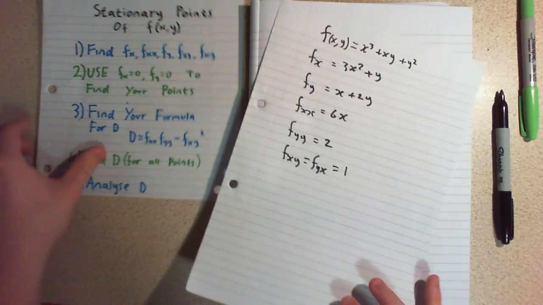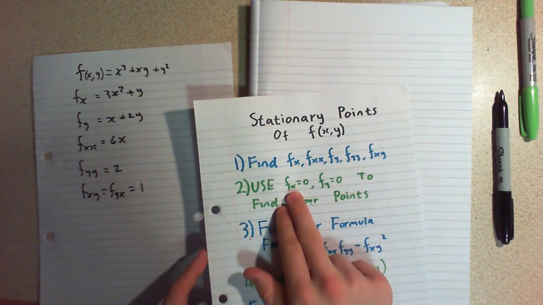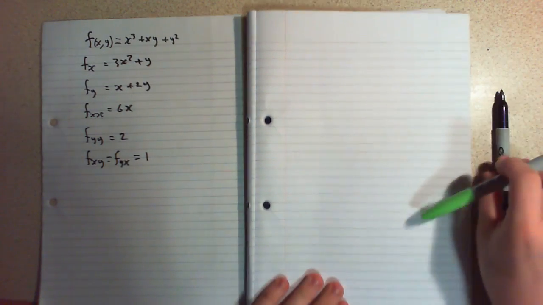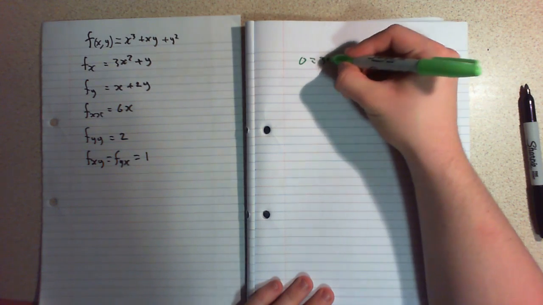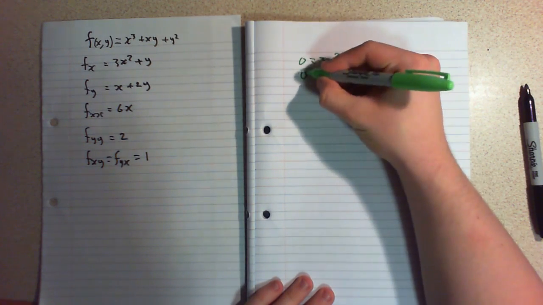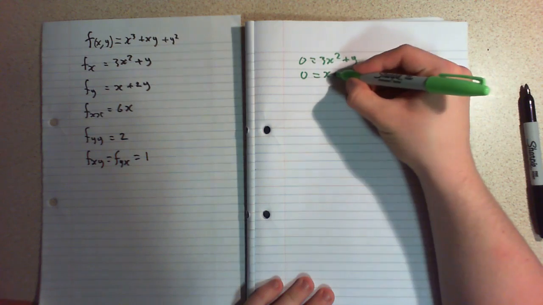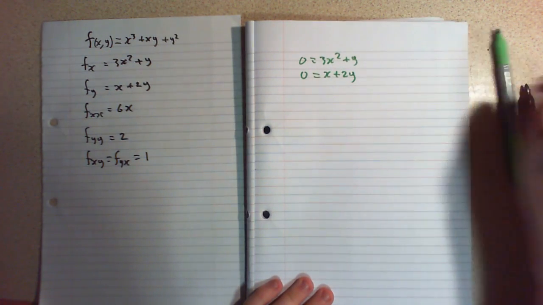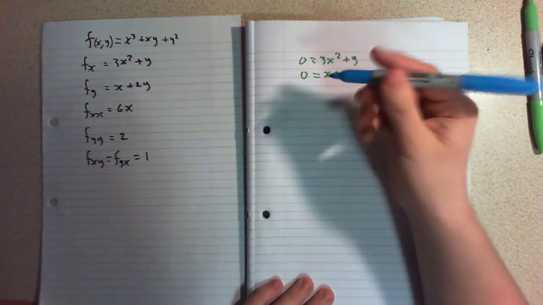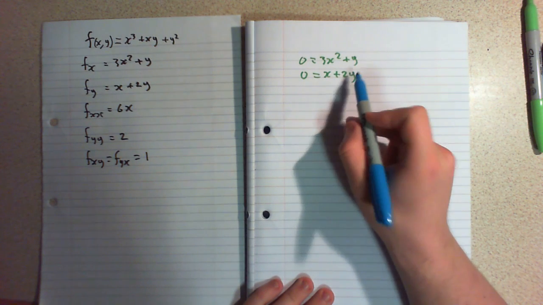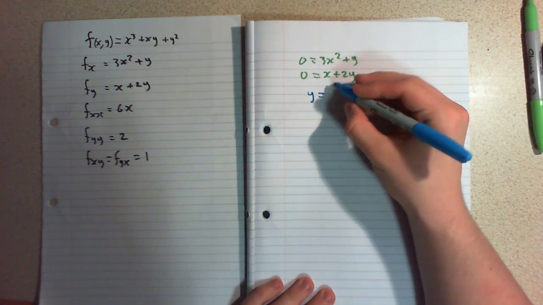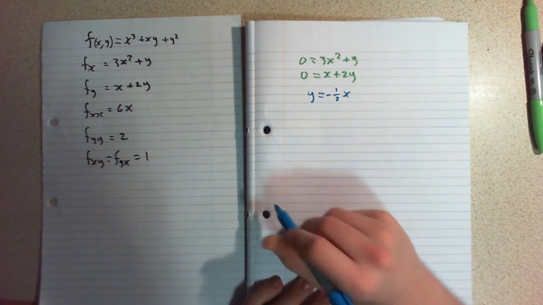And then what we need to do is move this to the side, and next we're going to find that our derivatives with respect to x once and y once are both equal to 0. So if we do this, we say that 0 is equal to 3x squared plus y, and 0 is also equal to x plus 2y. If you're in an exam, make sure you write that down, don't just skip that, because you often get marks for things like that. And now I'm going to solve it in terms of y, so y is equal to minus 1/2 x.